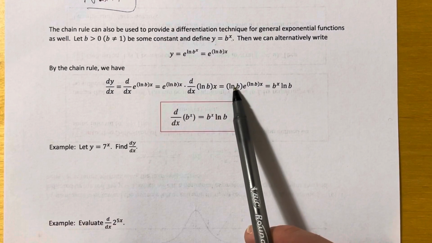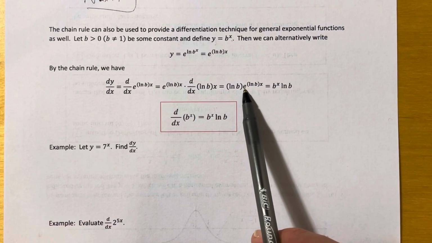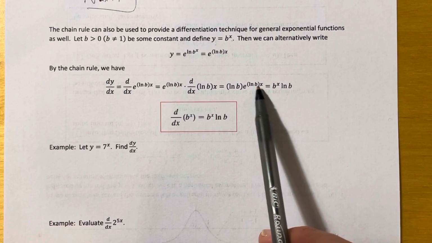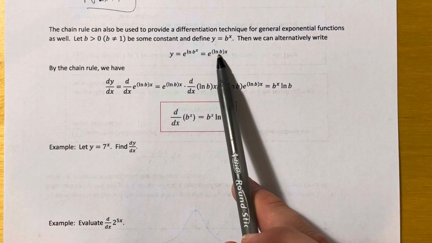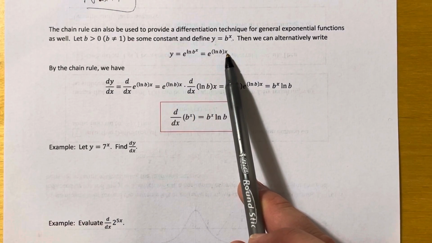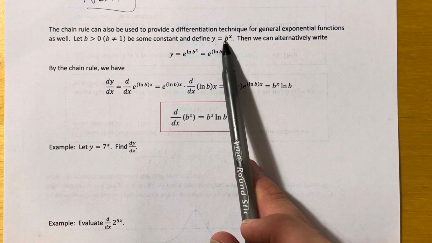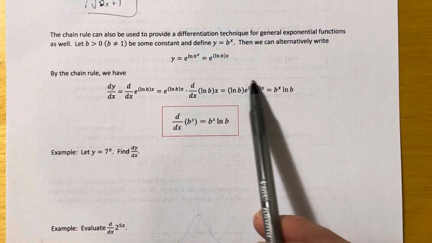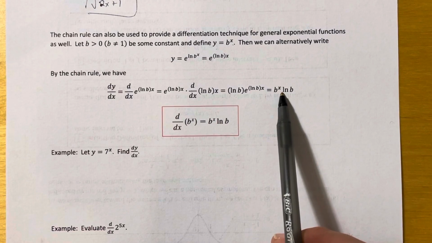I'm going to bring that out to the front here. Natural log of b times e to the natural log of b to the power of x. But again, up here, e to the natural log of b times x is the same thing as y, which is the same thing as b to the x. So this entire expression can just become b to the x, and I'm left with this.